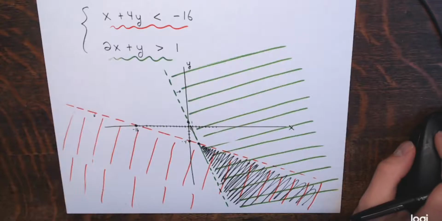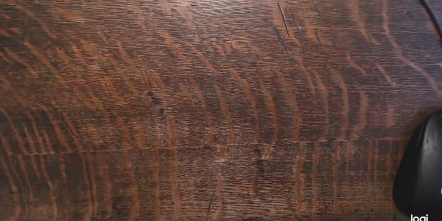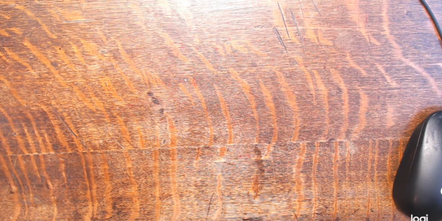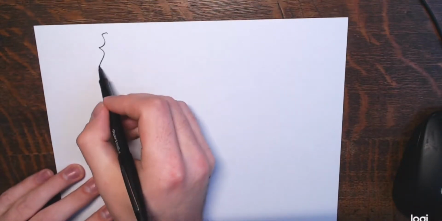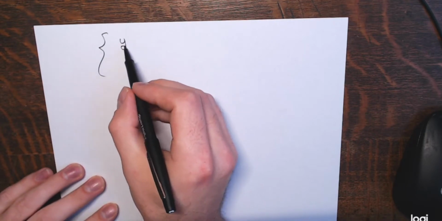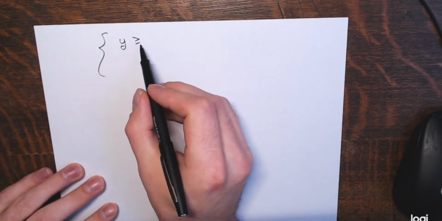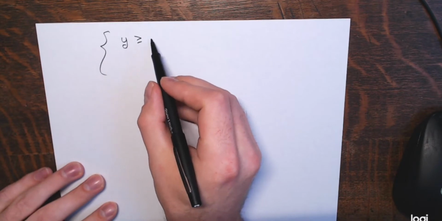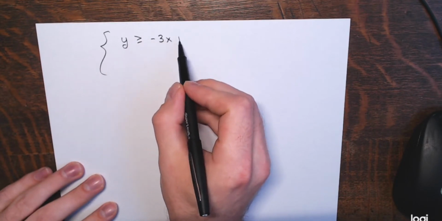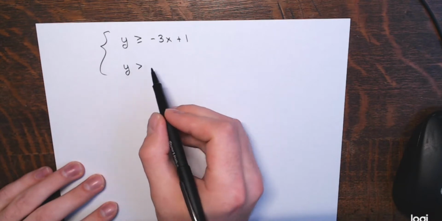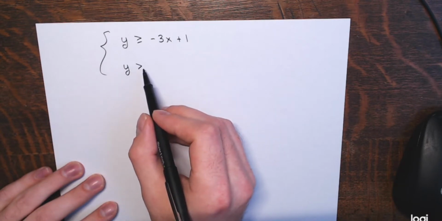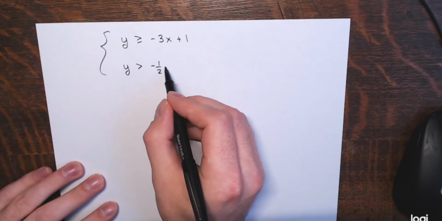Alright, so I'll write this out again. The two inequalities of the system are y is greater than or equal to negative 3x plus 1, so that's a solid boundary line. And the other one is y is greater than negative 1/2 x minus 2, so it'll have a dotted boundary line.